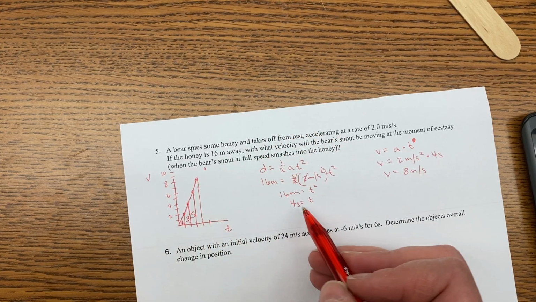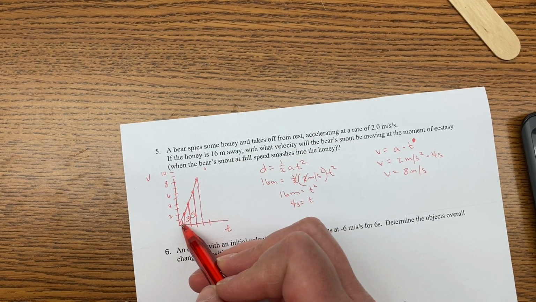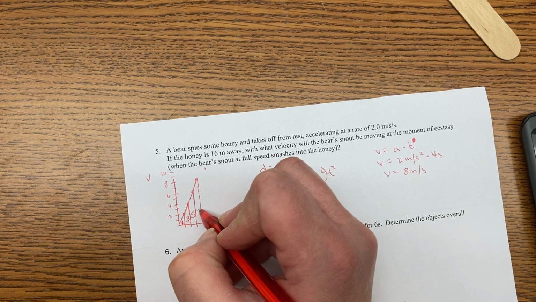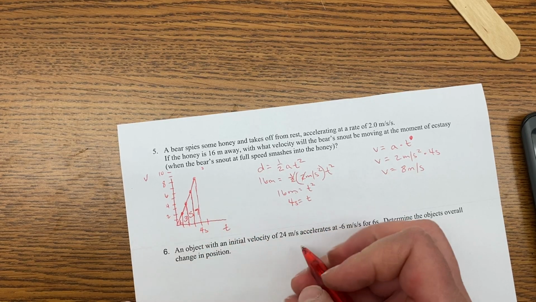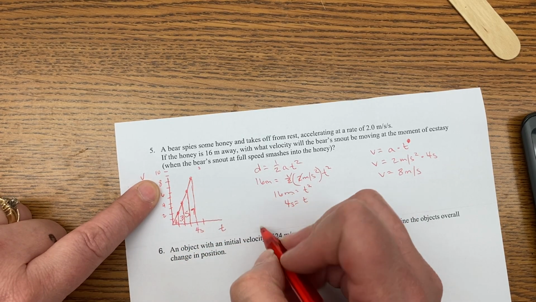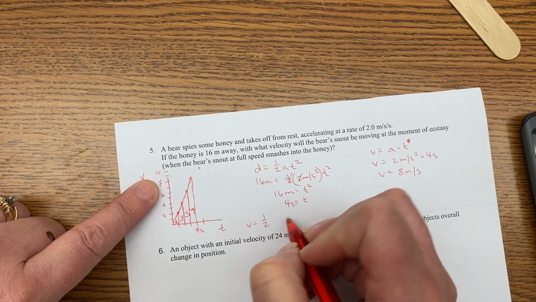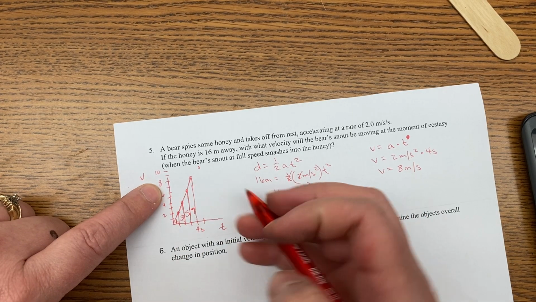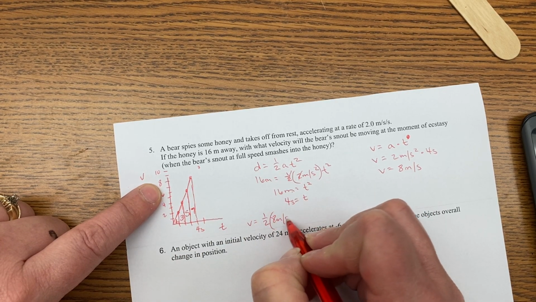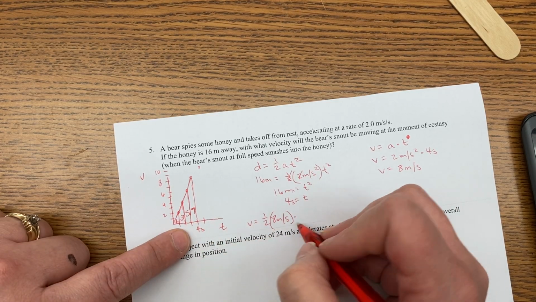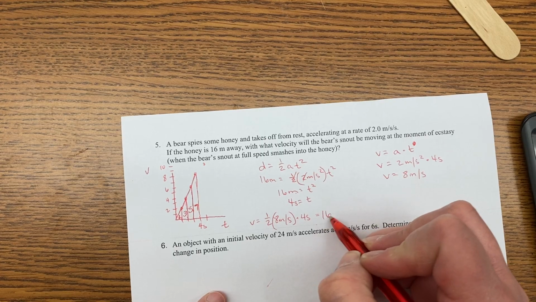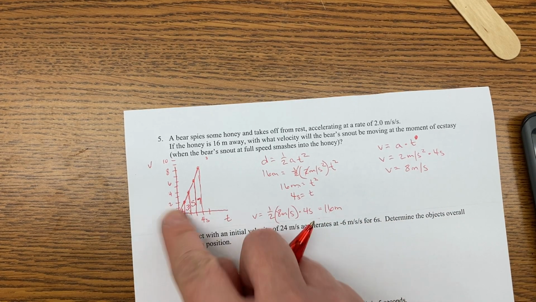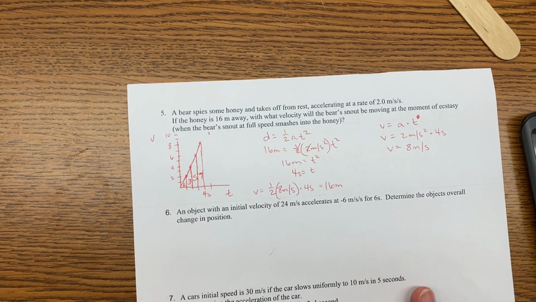So then we just need to figure out getting to 16 meters. We've got 1, 8, 9 right now, so if we add a 7 to that, we'd end up at 16. So that would be 4 seconds. We'd have d equals half our velocity, 8 meters per second, times our time of 4 seconds, which is then going to give us our 16 meters. So you could solve it graphically as well.